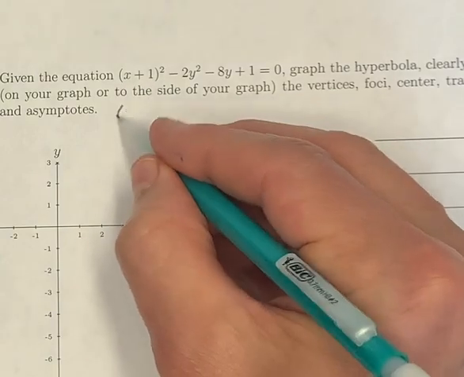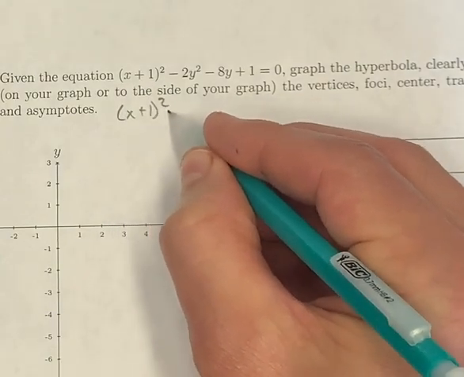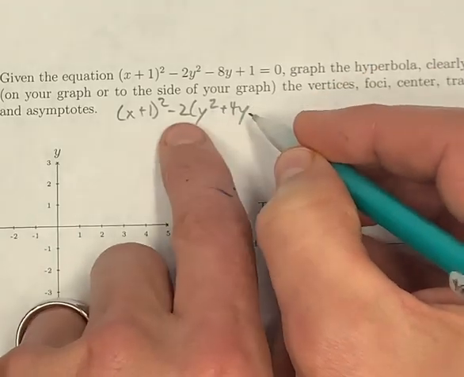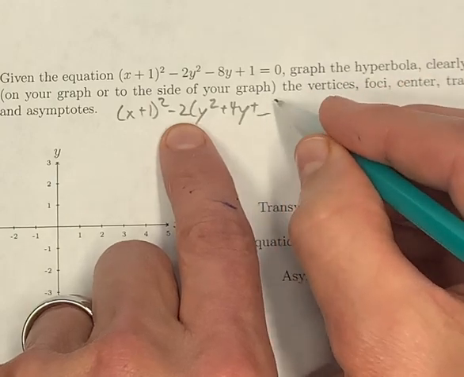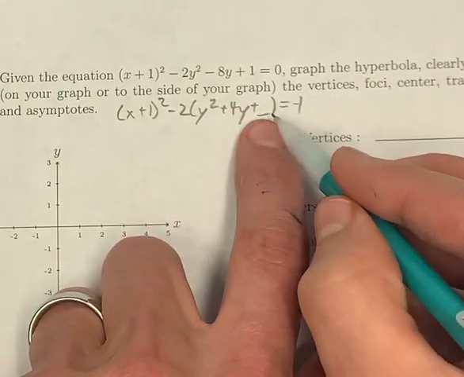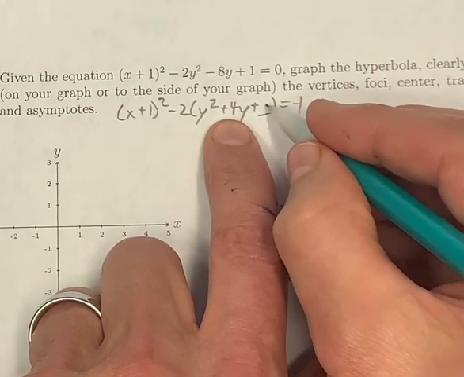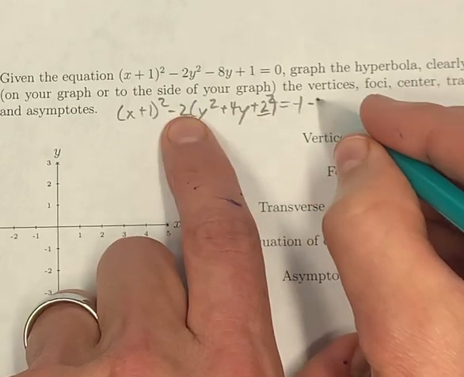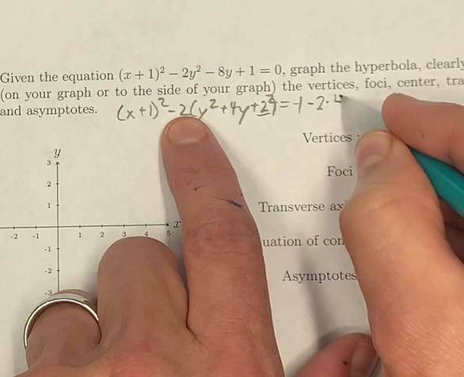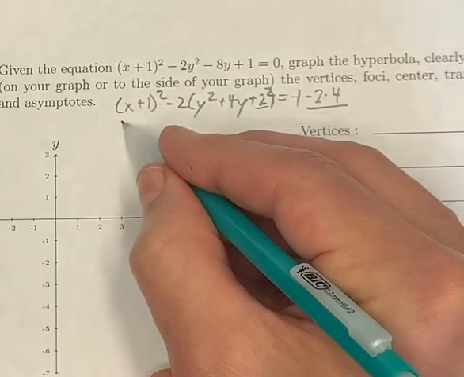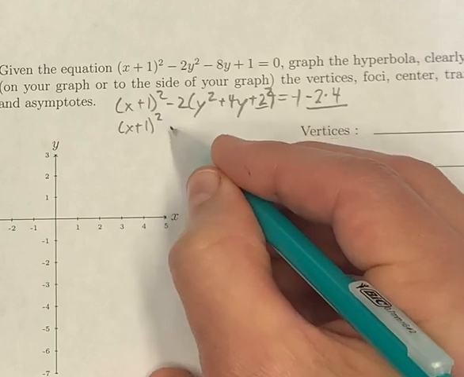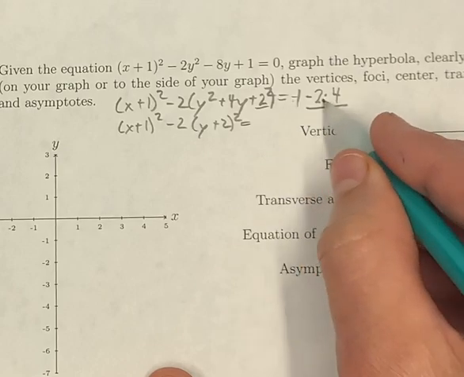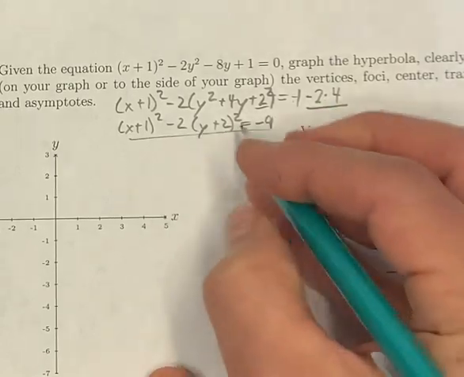Okay, one problem to go. Let's see, I need to standardize this. So minus 2y squared plus 4y, make sure that distributes to negative 8y, plus blank equals negative 1. What do I have to put in here? 4 divided by 2 is 2 squared. So 2 squared, that is 4 times negative 2. That balances the equation. So I've got x plus 1 squared minus 2, y plus 2 squared equals negative 1, negative 8, negative 9. Divide everything by negative 9.